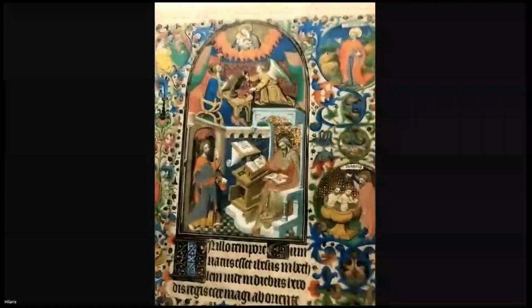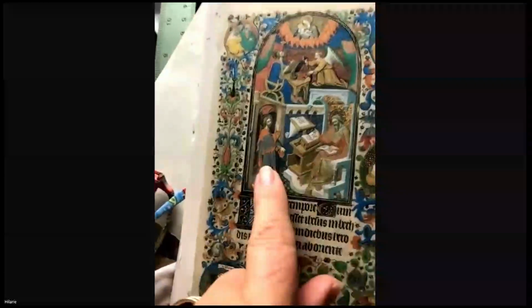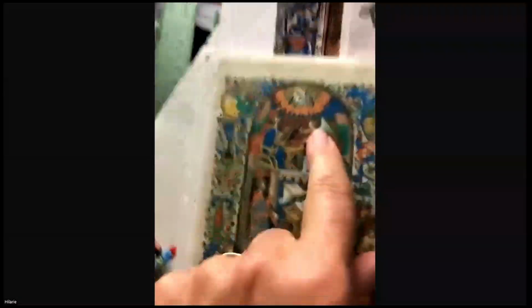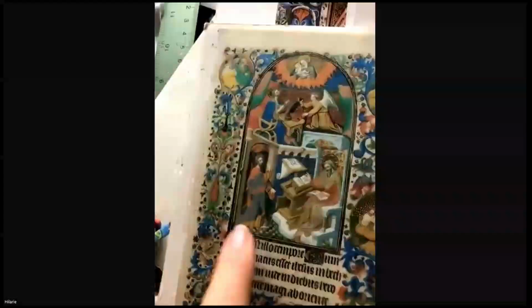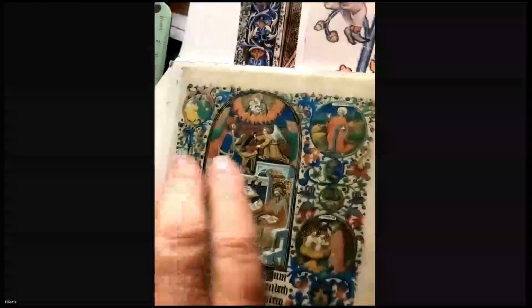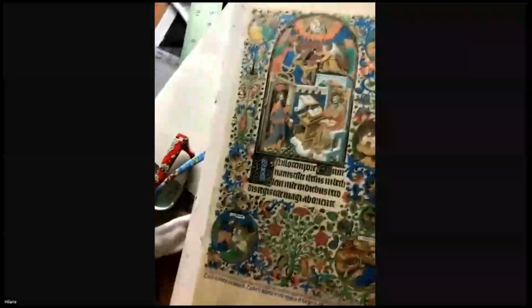And here we have Matthew, because this is his winged man. No, that's his winged man. Sorry, that's Jesus. Anyway, so we know what's going on here. That's pretty standard stuff.